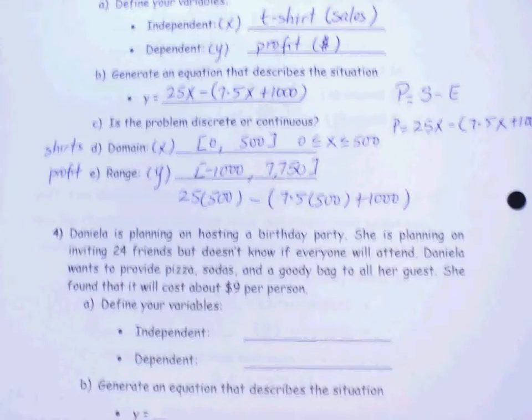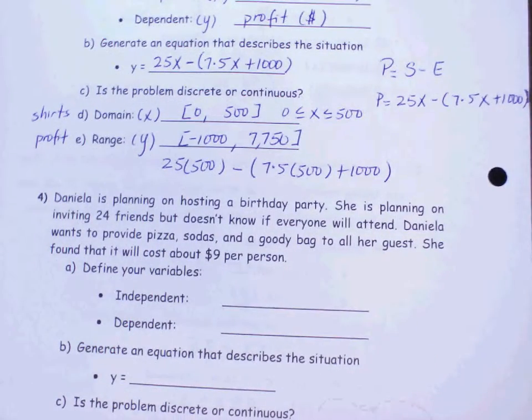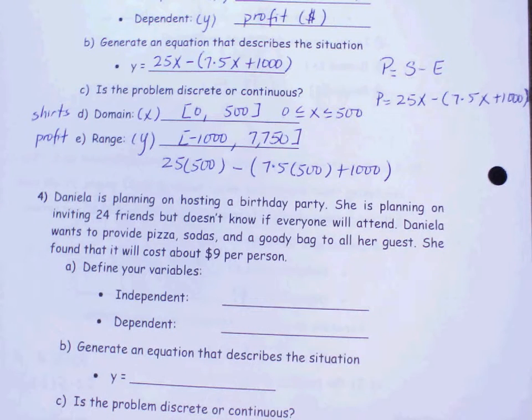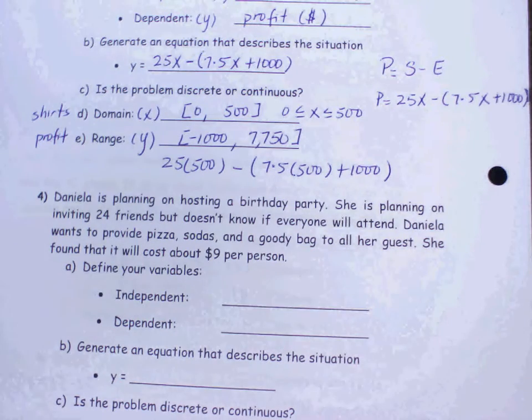All right, number 4, as a group, go. As a group. I need to hear people talking and it needs to be good noise.